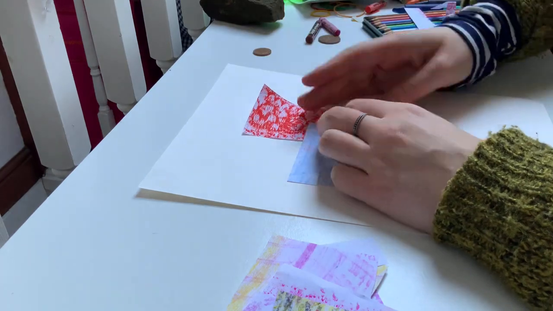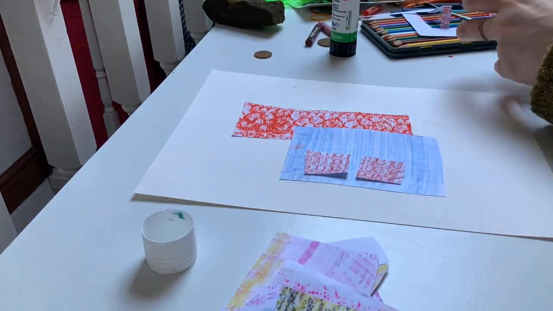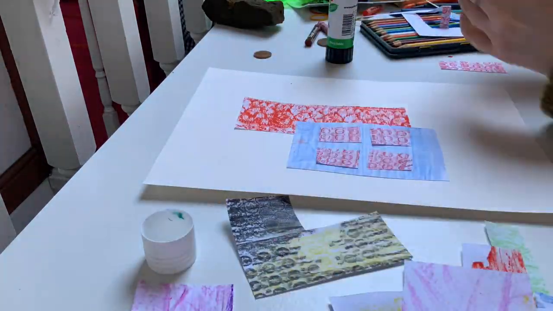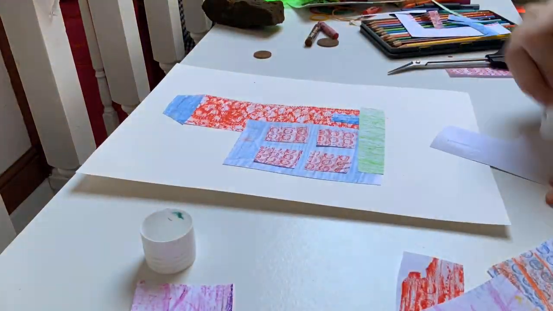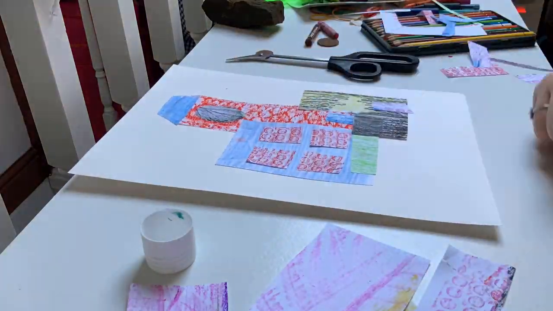So as you can see, I didn't draw mine out first. You can if you want to. I just wanted to see what types of shapes I could make. So I started doing the windows of my building. I also did a roof. I added some grass, different buildings around it, a clock tower.